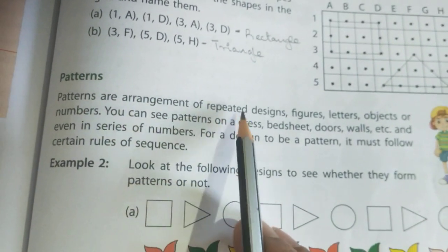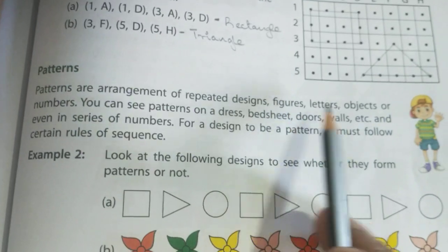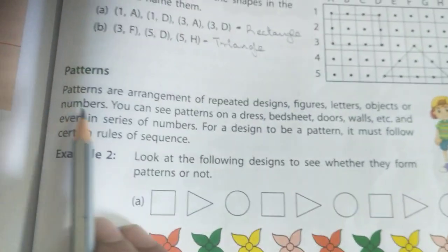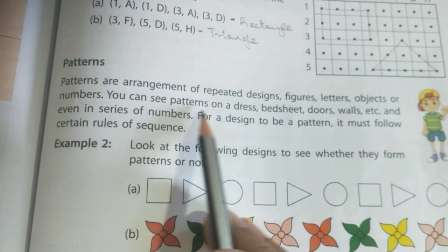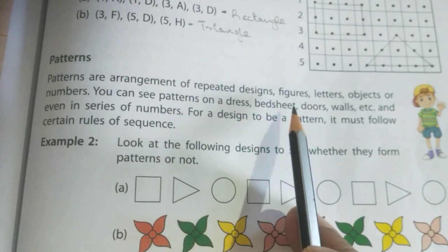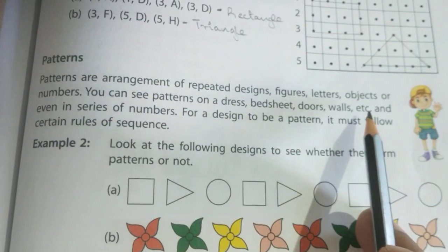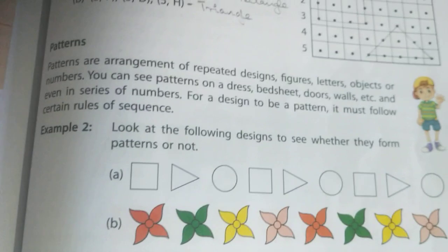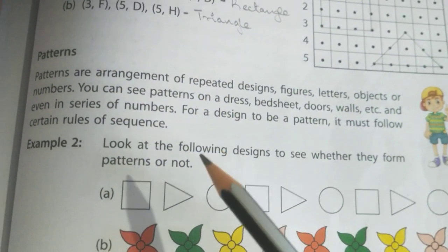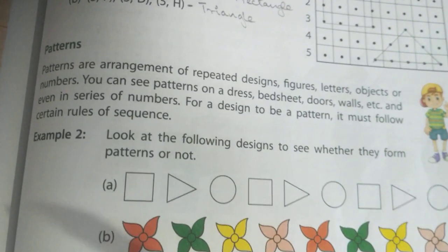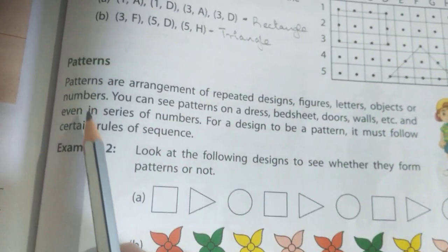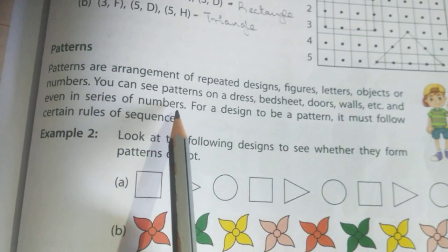So what is a pattern? It is an arrangement of repeated design, figure, letter, object or numbers. You can see patterns on a dress, bed sheet, doors, walls, etc. If you look at your bed sheet, your door or your dress, there must be some kind of pattern. Everything has almost a kind of pattern in it, and even in the series of numbers.